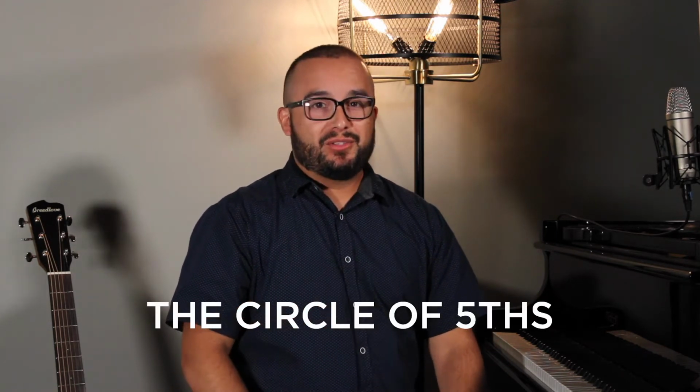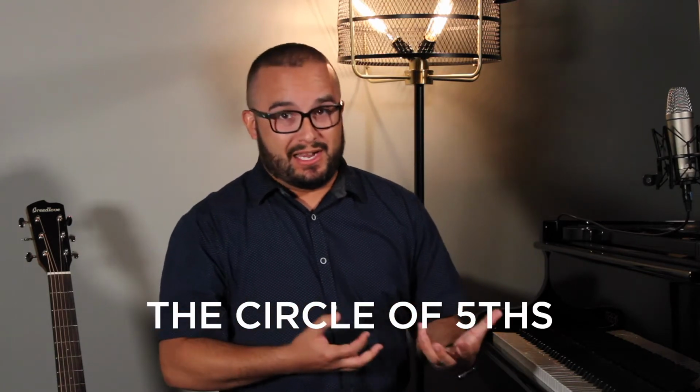So how do we begin to memorize what all the sharps are in each key, or what all the flats are in each key? We use a tool called the circle of fifths. The circle of fifths is not the reason why there are 3 sharps in the key of A. The reason is the major scale formula. But the circle of fifths is a memorization tool to help us memorize all of that.